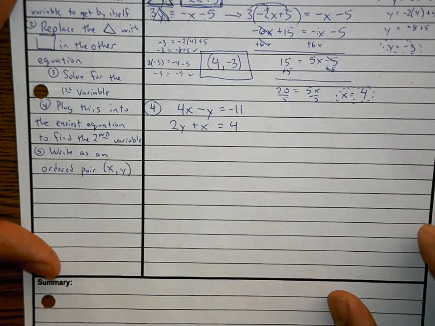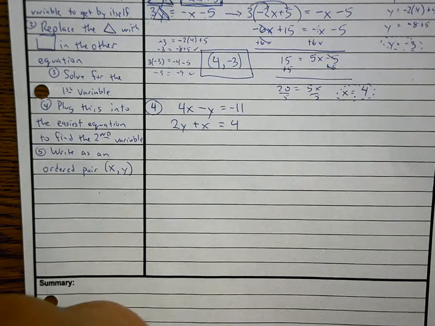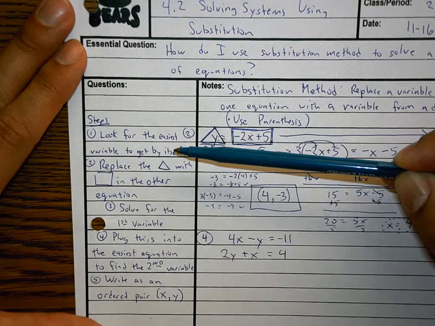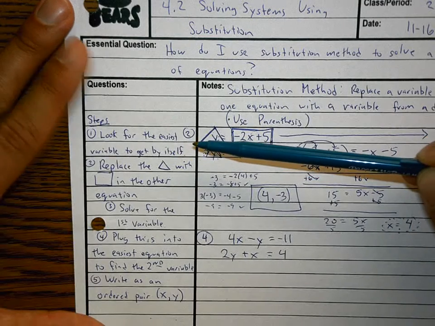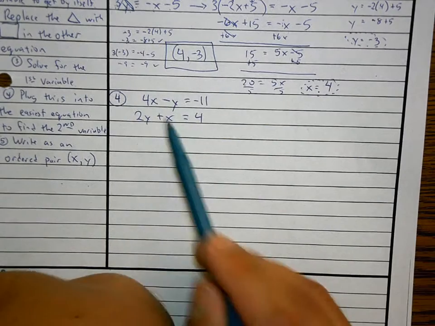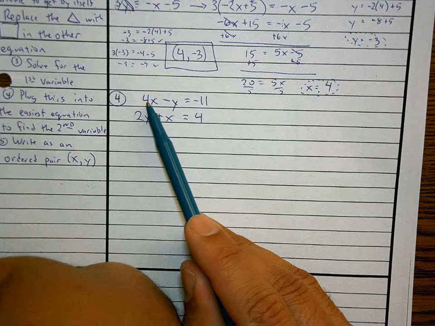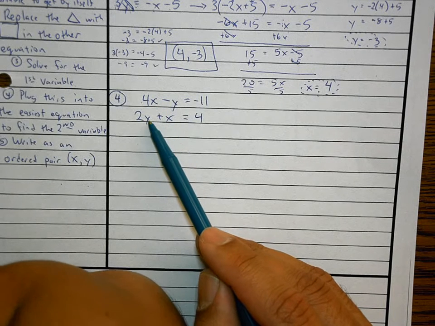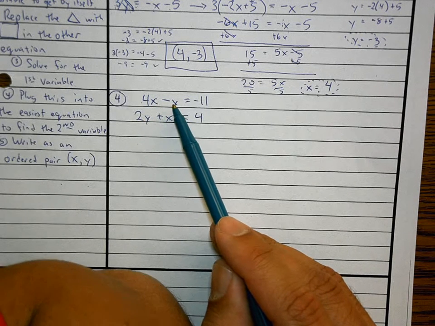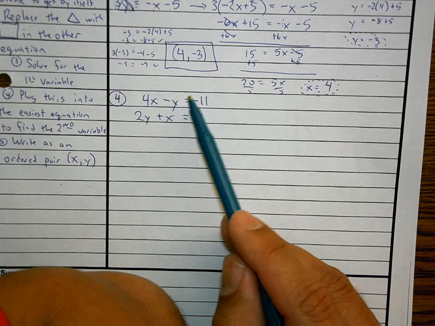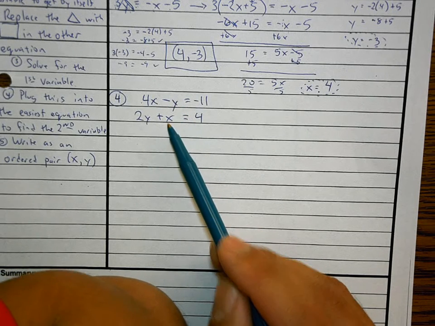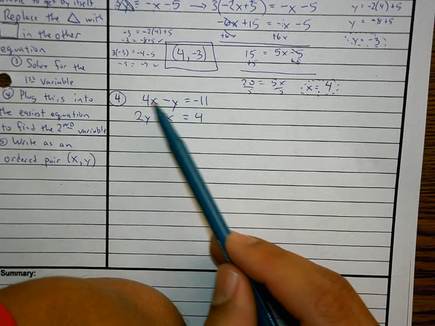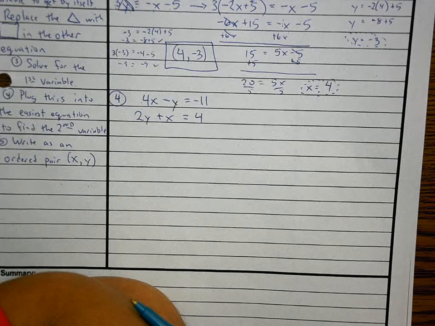Now let me ask you a question. It goes right back to step 1. Look for the easiest variable to get by itself. Is it going to be this x that has a 4 next to it and a y on that side? Is it the 2y? Is it the negative y? Do I want a negative in front of it and move the 4x? Do I want to get the x by itself? Which one looks like the easiest to get by itself? The 4x, the negative y, the 2y, or the x? Which one would you get by itself?